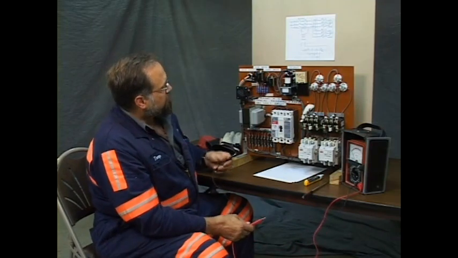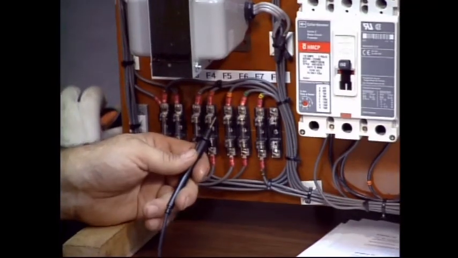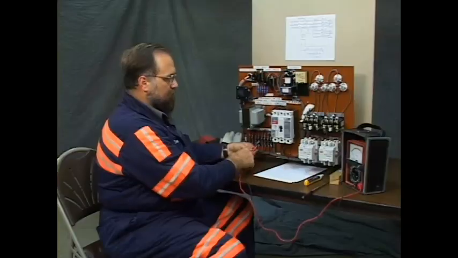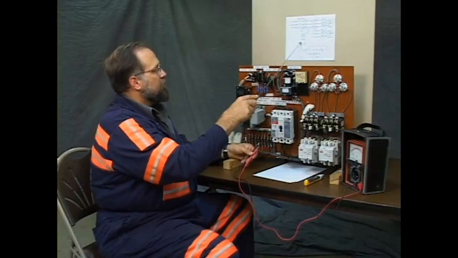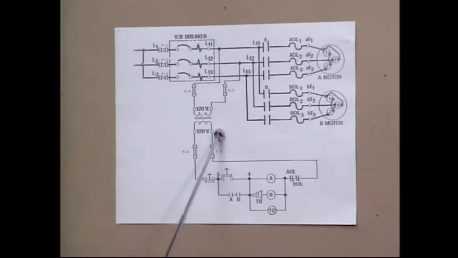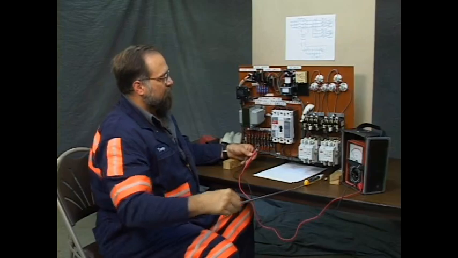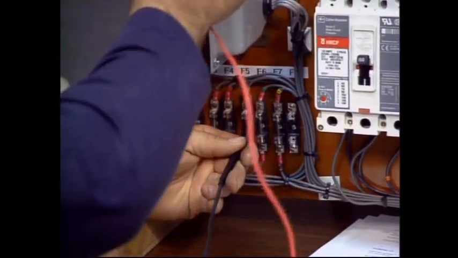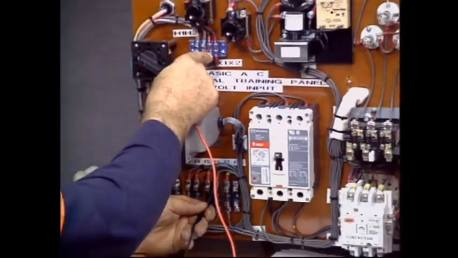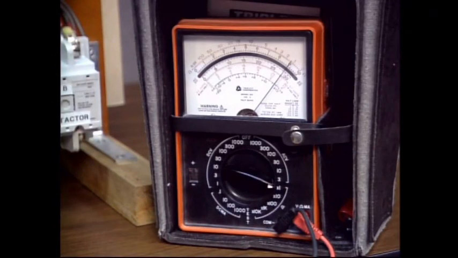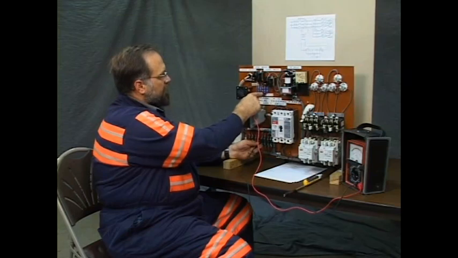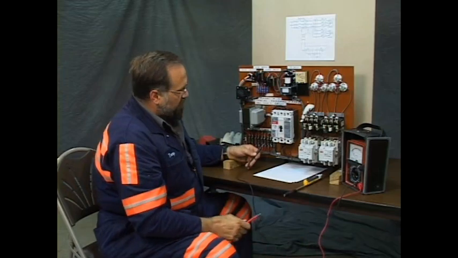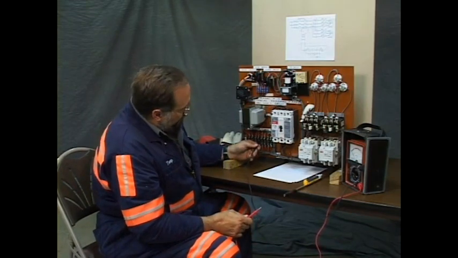I'm going to start at the line side of the control fuse, F6. The problem doesn't say where control power is available to. I'm going to say it's right here. I'm going to put one meter lead at F6, read to X1. As you can see, just a small amount of resistance there, 1 ohm. Possibly that could be the meter lead's not exactly solid, but that's not enough to shut this machine down.